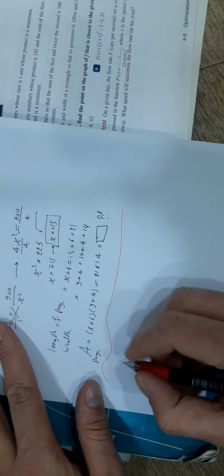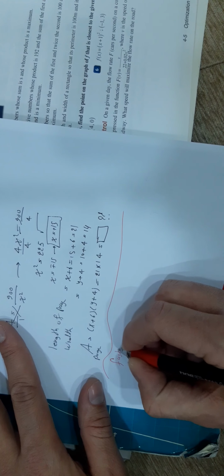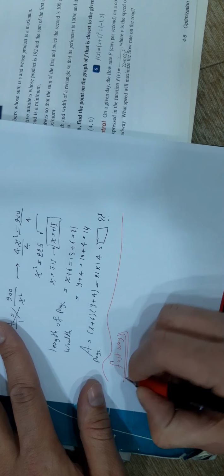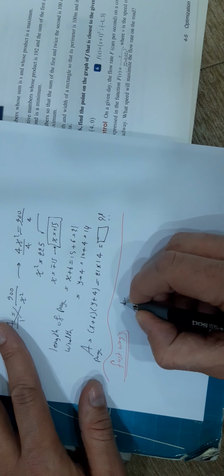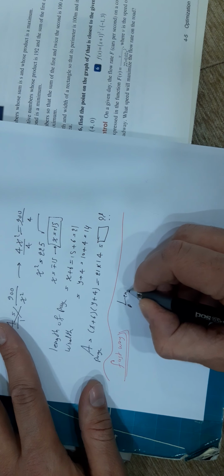Also you can find the answer by the fast way. What is the fast way for this example? طبعا first you need to find the length of the page print.